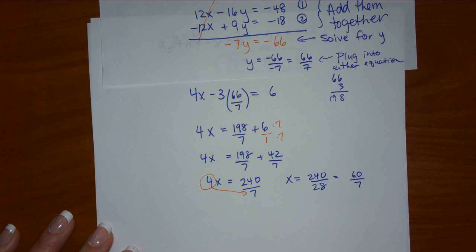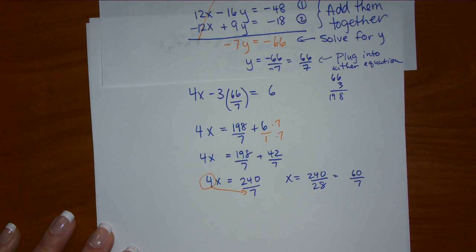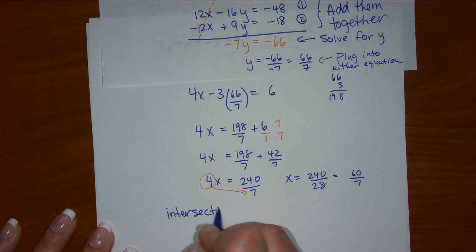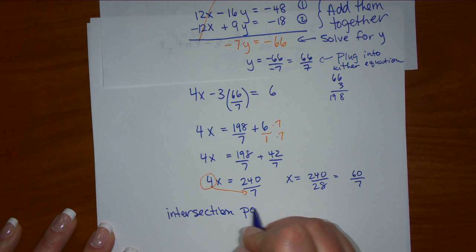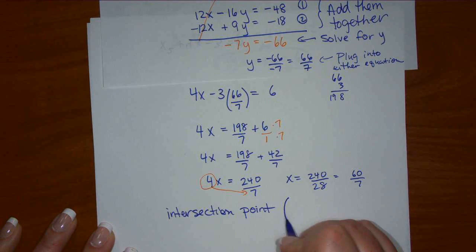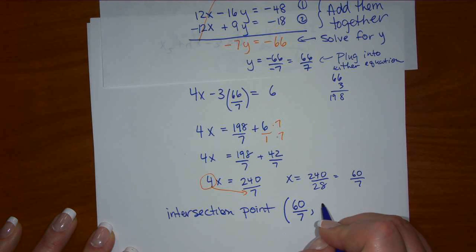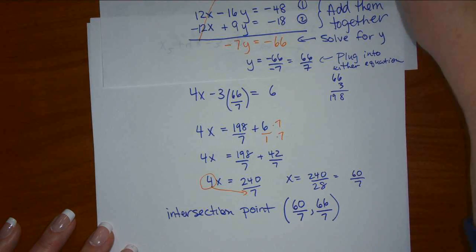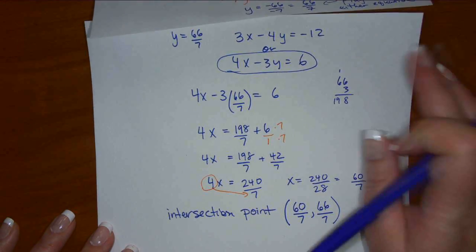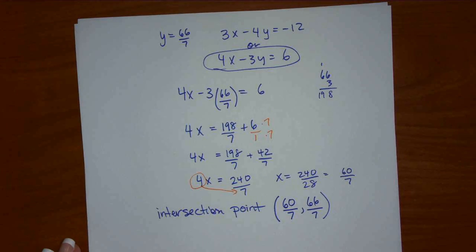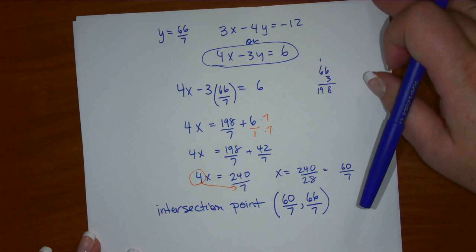There. Okay, what's our intersection point? 60 over 7 and 66 over 7. xy. So that seemed longer. I mean, the substitution example I gave you worked really nice, but this one didn't. But we'll give you another one.